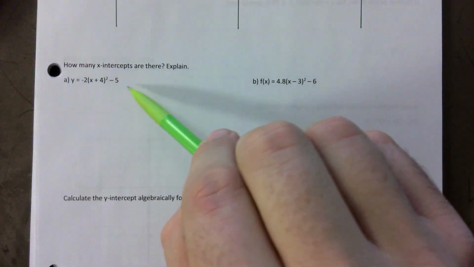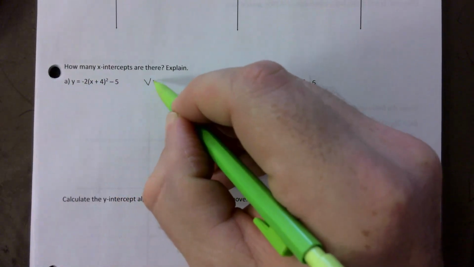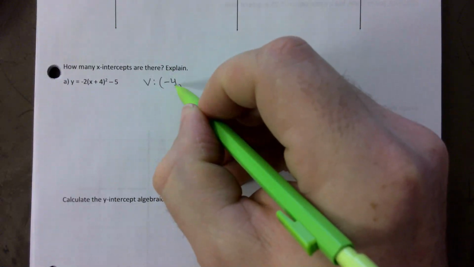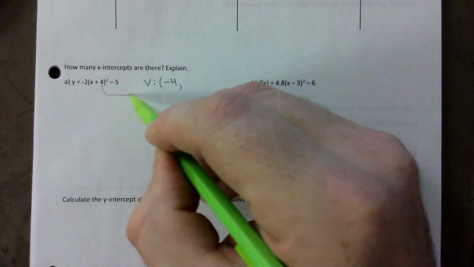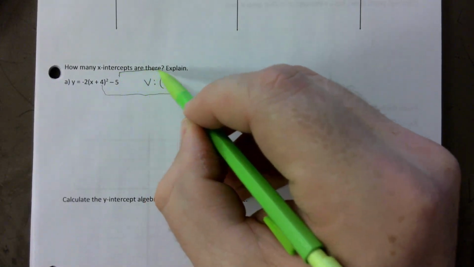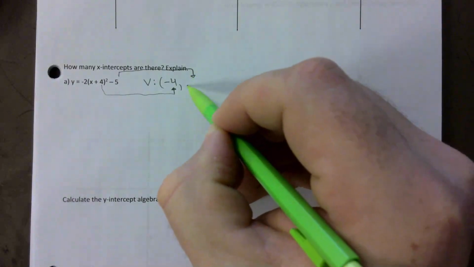How many x-intercepts? If you look at this one, how many x-intercepts do you think there would be? I figure out the vertex of this one. It's -4. So if you take it out, you change the sign of the h value, right? -4. And this comes over -5, right?